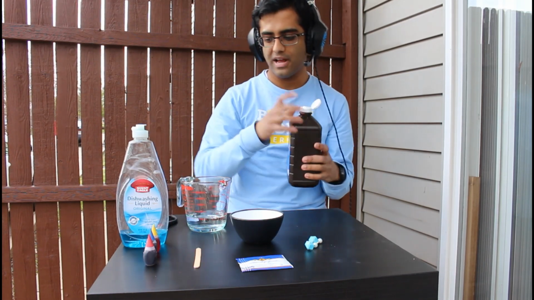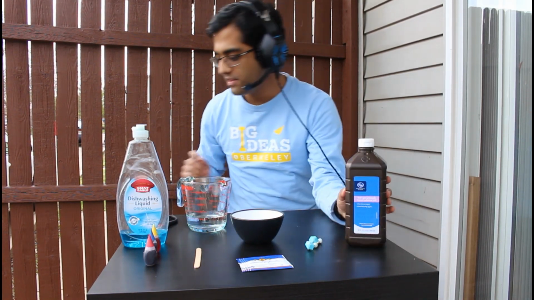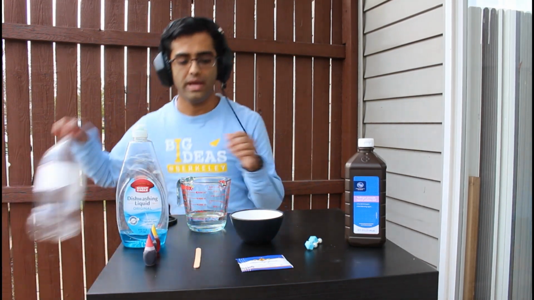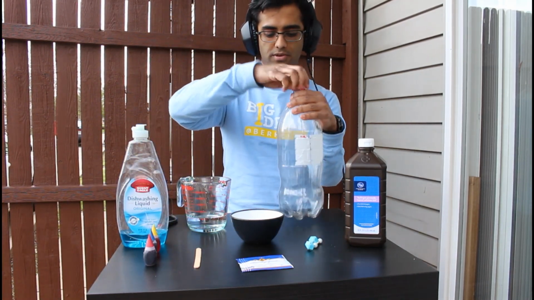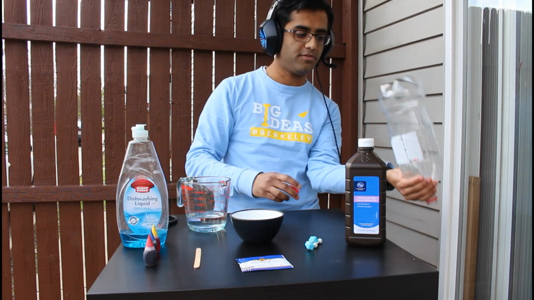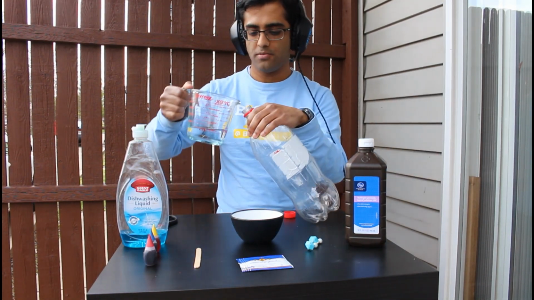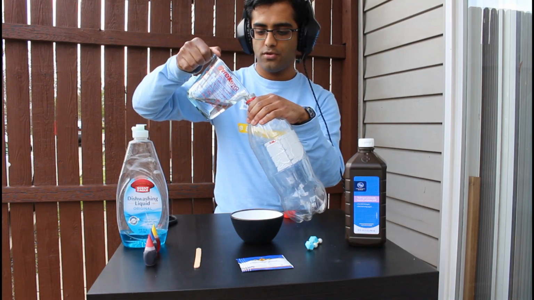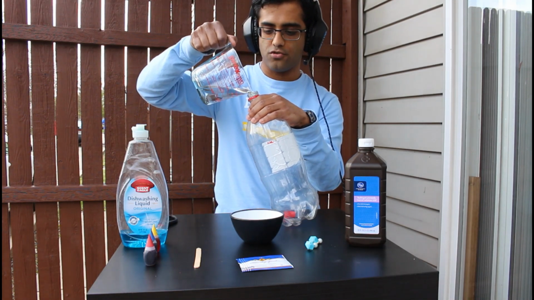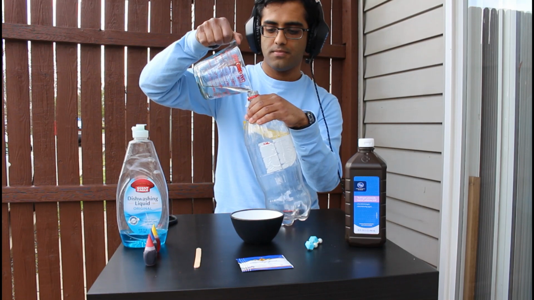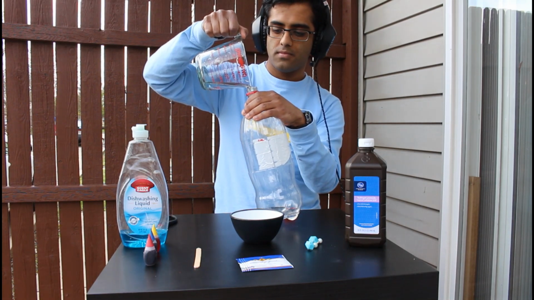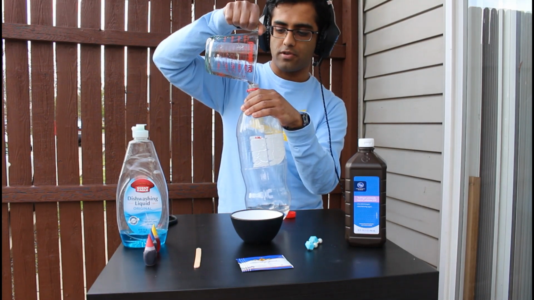All right, that is about half a cup. And we're going to be pouring this half cup into a bottle. So here we just have an empty soda bottle that I've washed out. And we're going to be pouring the hydrogen peroxide solution, which is made of those hydrogen peroxide molecules like I showed you earlier, into this bottle right here.